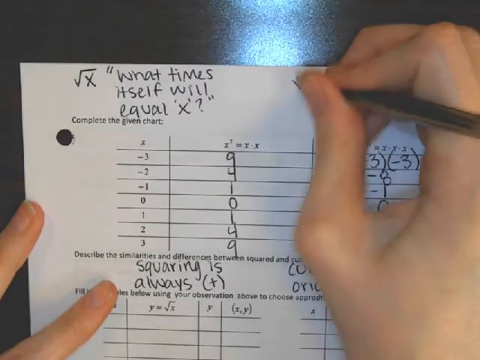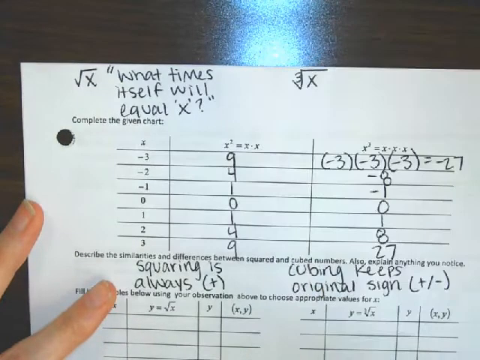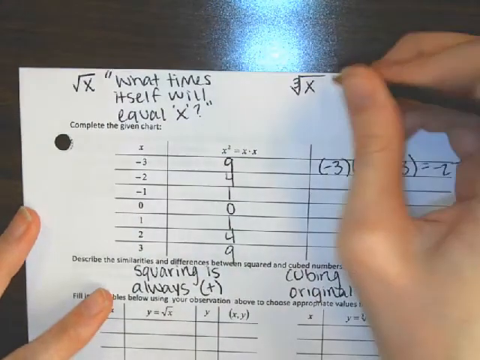Similarly, a cube root, bless you, a million times. I said bless you a million times.